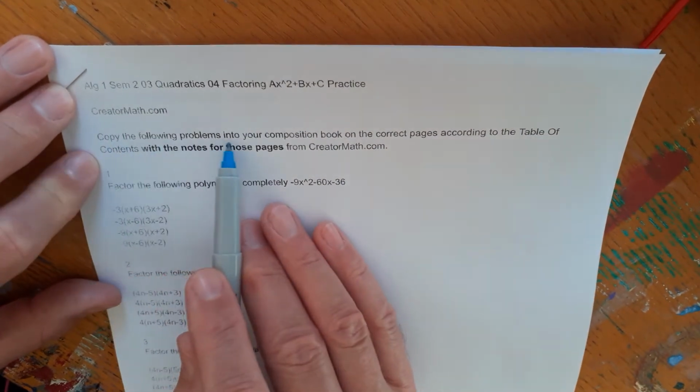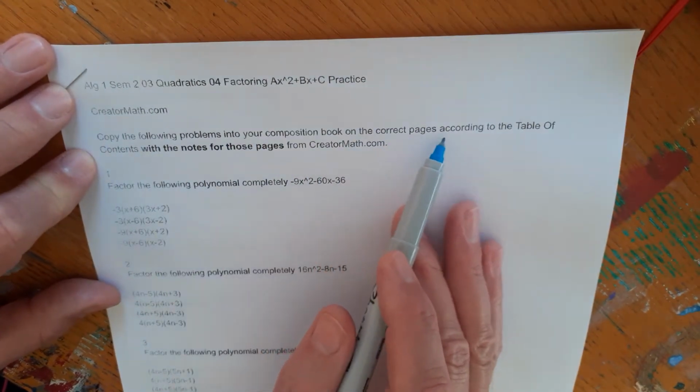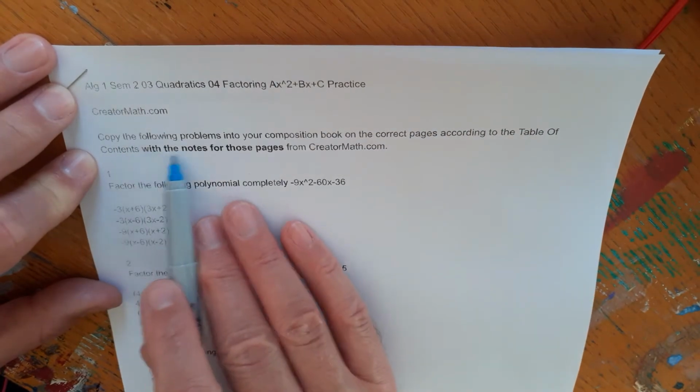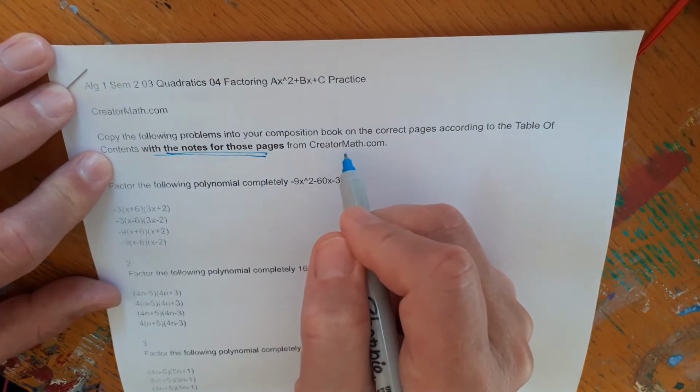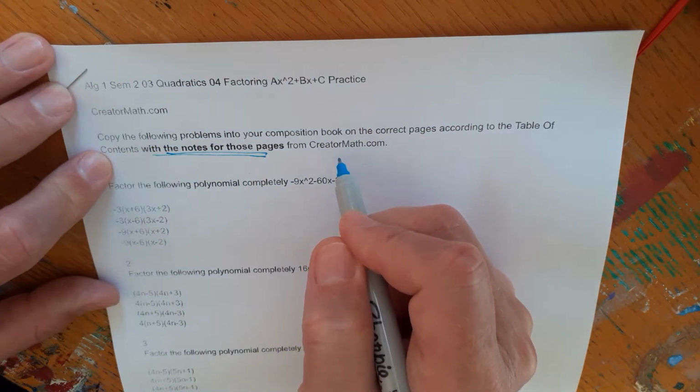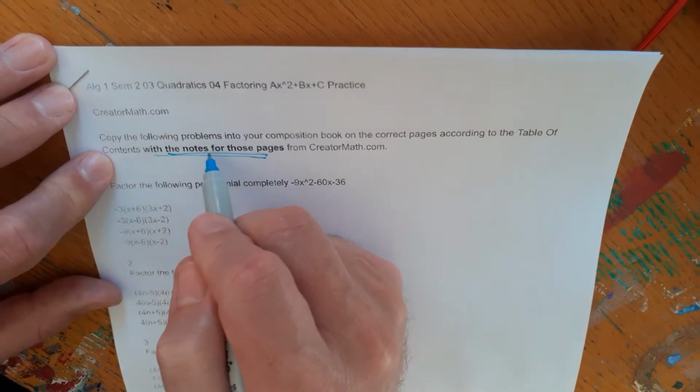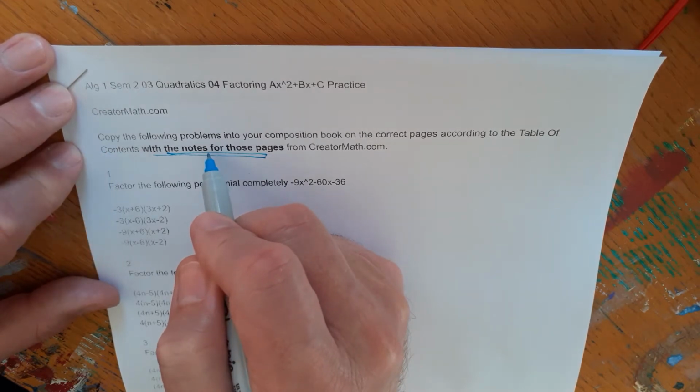Copy the following problems into your composition book on the correct pages according to the table of contents with the notes for these pages. Please follow these directions, and it's from creatormath.com under the Algebra tab. Make sure you've got the notes. It's in a separate file there. In the table of contents you click on, open up, and you'll see a picture of the notes that you put into your composition book on the correct pages.